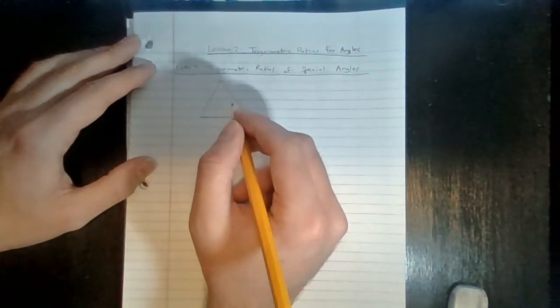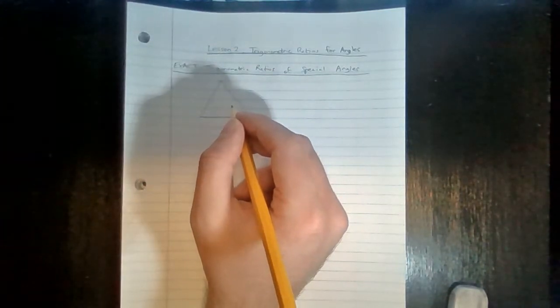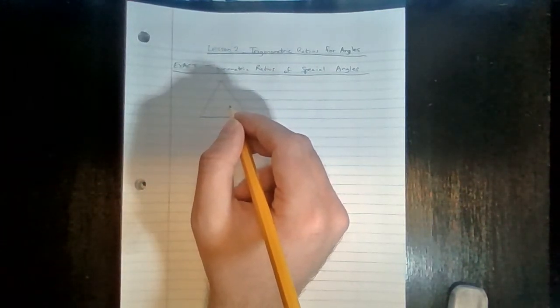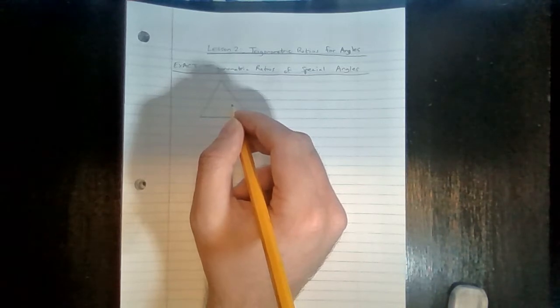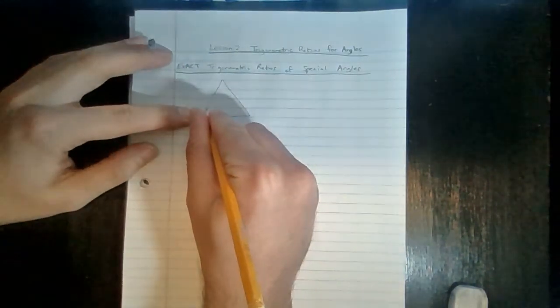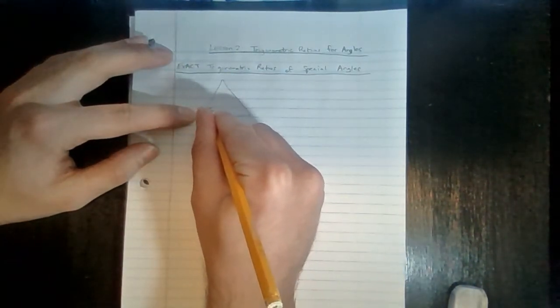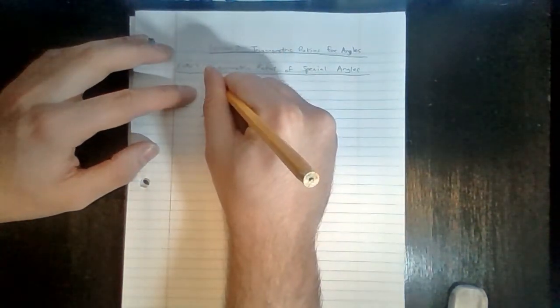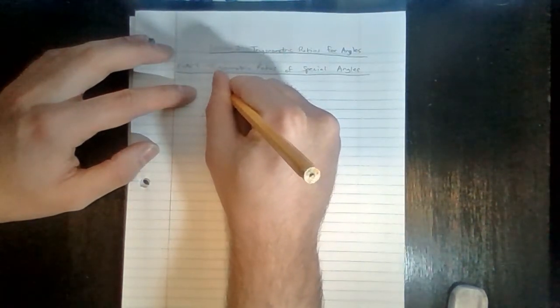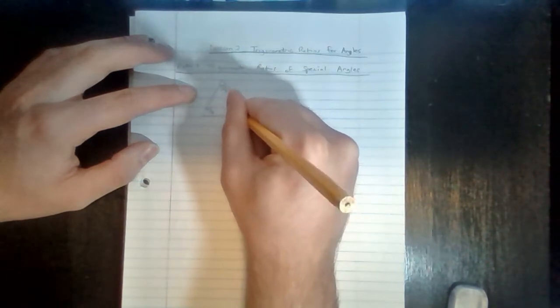So half a circle is 180 degrees, or pi radians. 60 degrees, that's a third of pi. So all of these angles that last year you would have talked about being 60 degrees are now pi over 3 radians.